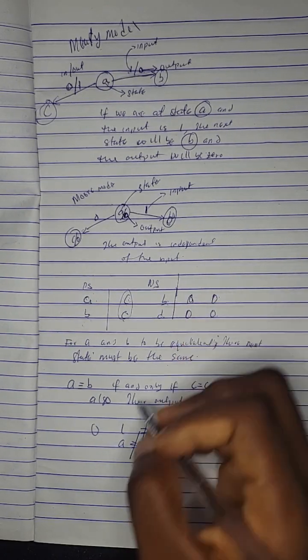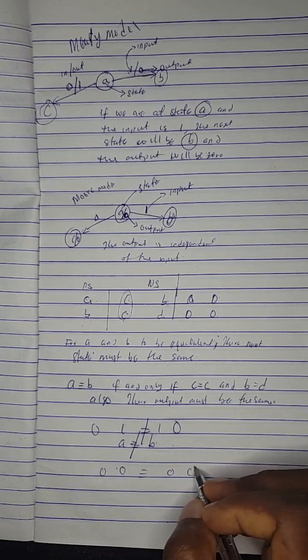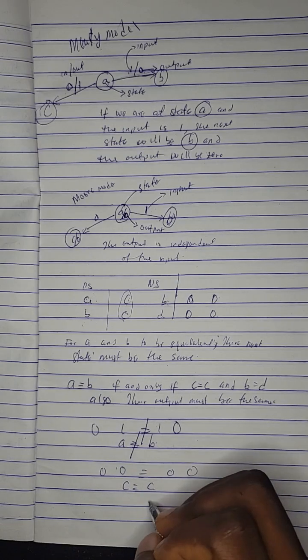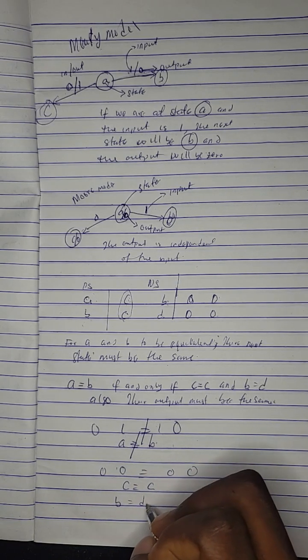In that case, since 0, 0 is the same as 0, 0 and C is equal to C, then these two states will be equal if B is equal to D.